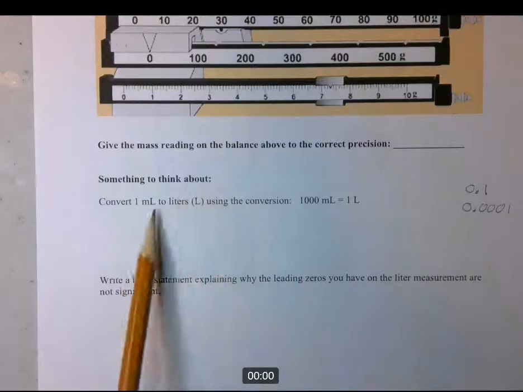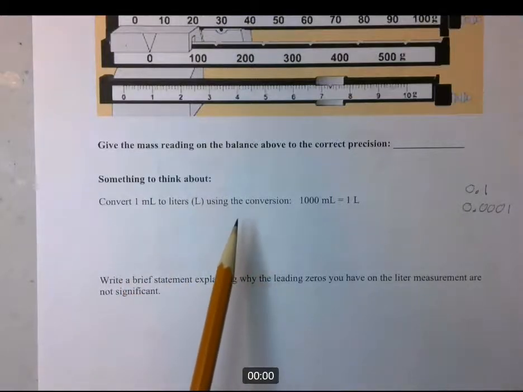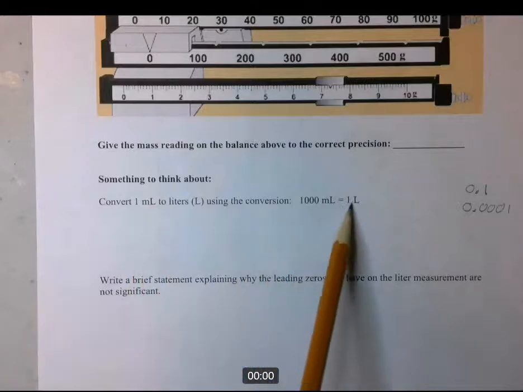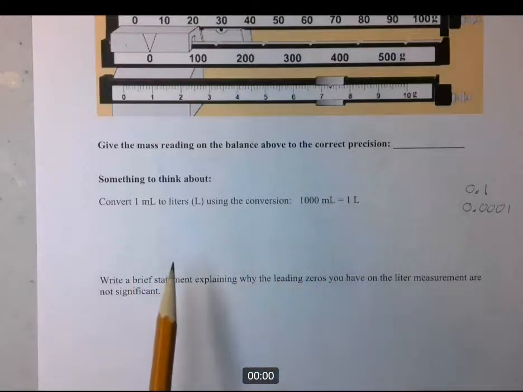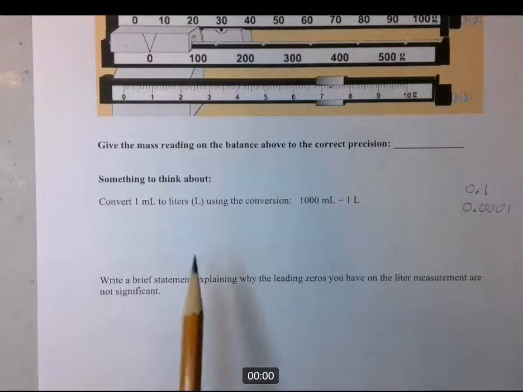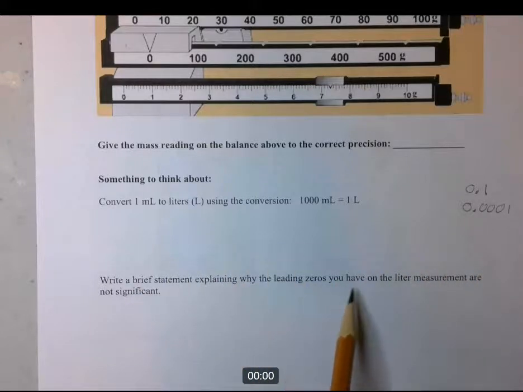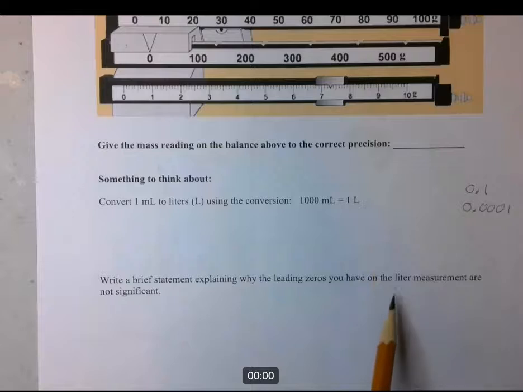But I'm going to have you do a conversion, a very simple one, just like we did earlier in the previous lesson. I want you to convert 1 milliliter into liters. And there's your conversion. So you make your ratio, and you just do a single multiplication, and write down how many liters 1 milliliter is. And then I want you to answer the question that I had to answer for myself. Write a brief statement explaining why the leading zeros you have on the liter measurement are not significant. So when you compute liters, you're going to have some leading zeros.